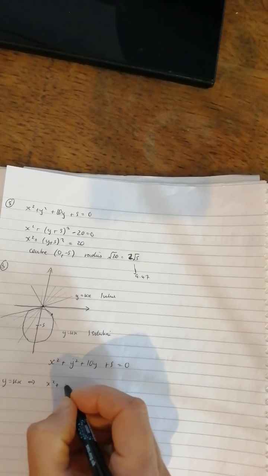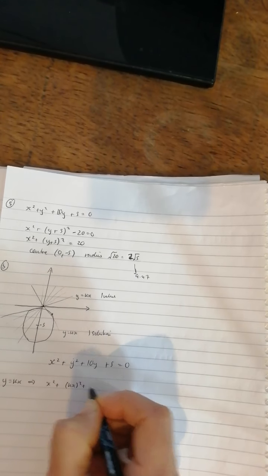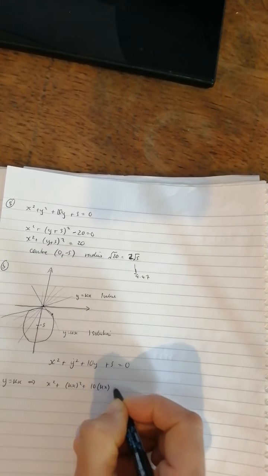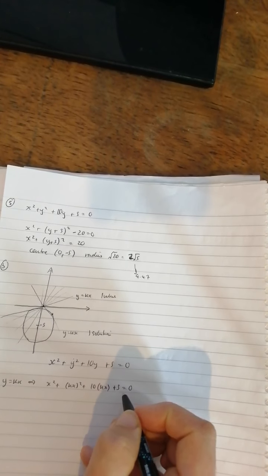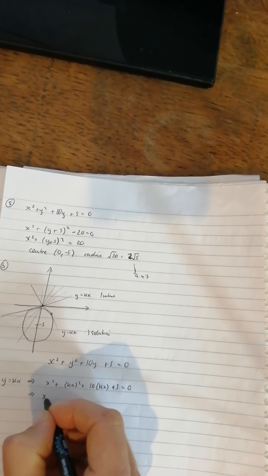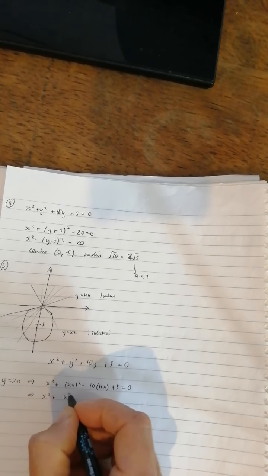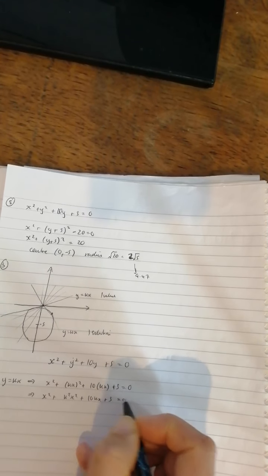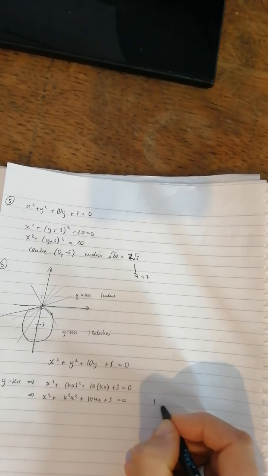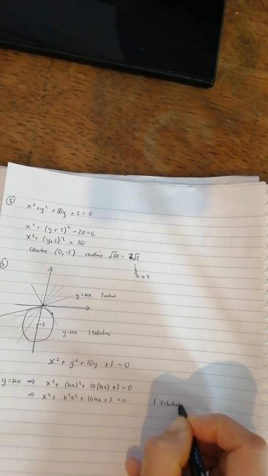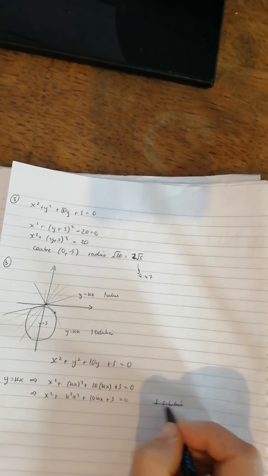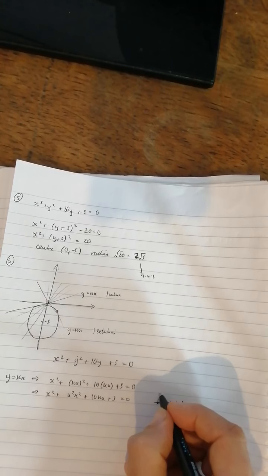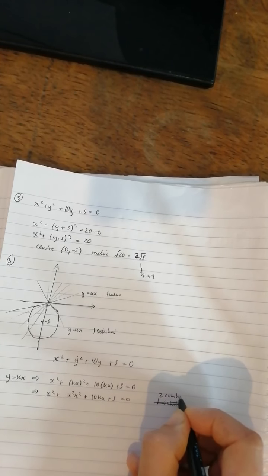So x squared plus (kx) squared plus 10 times kx plus 5 equals 0. We expand that: x squared plus k squared x squared plus 10kx plus 5 equals 0. Let's look for one solution and then work backwards. Oh no, we can just straight up look for two solutions actually.